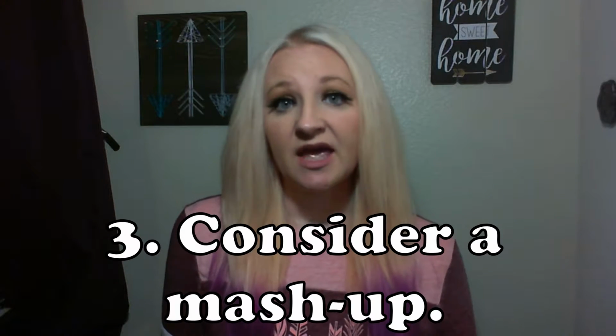Tip number 3, consider a mashup. A great example of this is Lev Grossman's The Magicians trilogy, where it basically takes Harry Potter meets Chronicles of Narnia. And by doing that, mashing it up together, it's something that you can easily recognize because those are two big stories coming together, but you're able to tell a story of what that looks like when they collide.